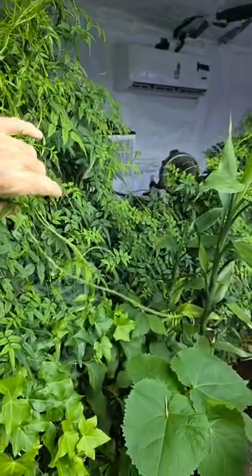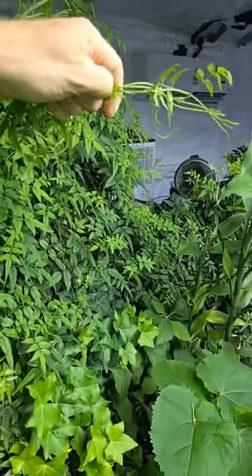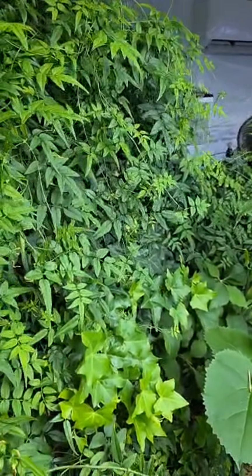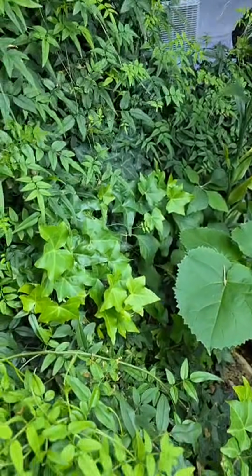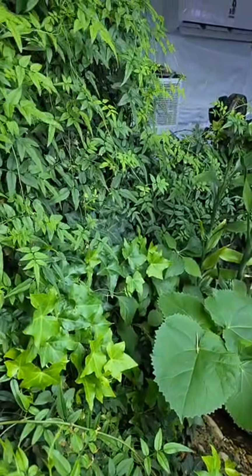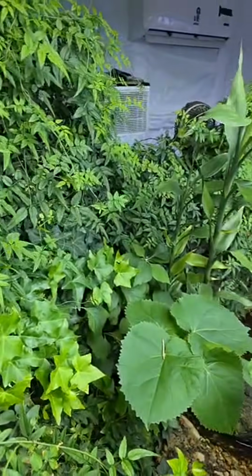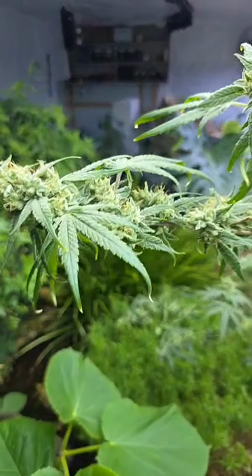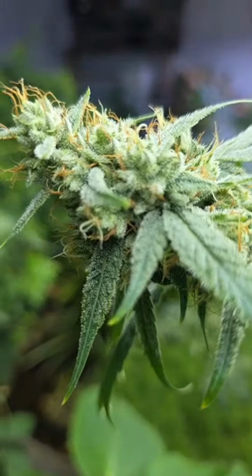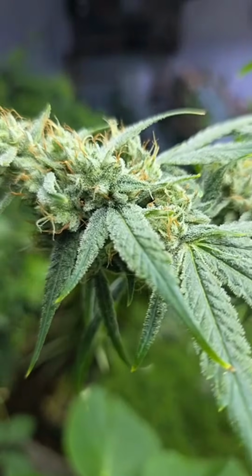I think it's probably time to start taking this down. Jasmine. This is pink jasmine. Yeah, flowers are. I'm excited about those. I think we saved them for sure.